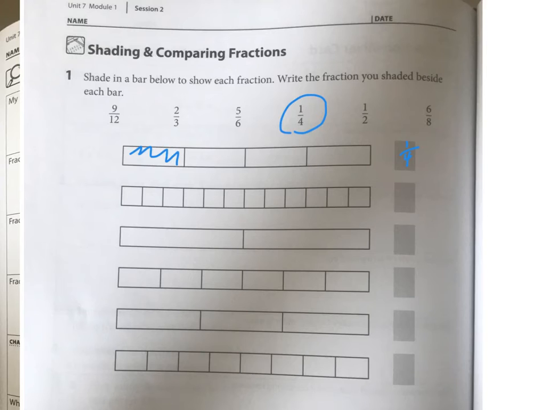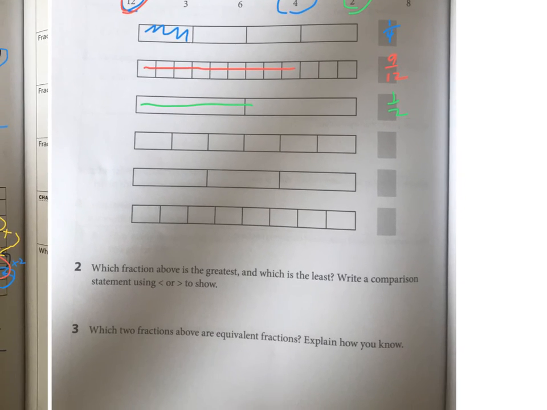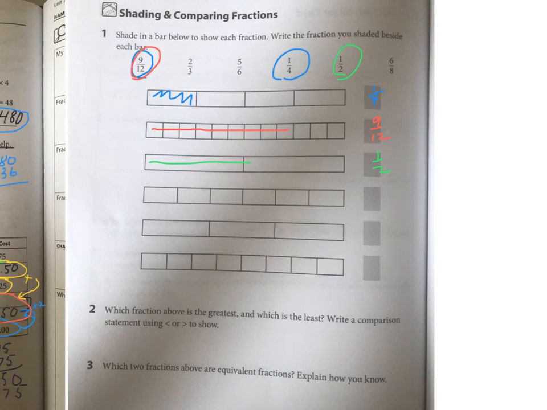What is this one in? This is, I just counted, those are 12ths, and we're going for 9 12ths. Let me do another color. So 3, 6, 9 12ths. Okay, then we have 1/2. And the rest of them you can get on your own, but then you just need to quickly compare them in the end. So which one is greatest and which one is the least? You can probably look at that and figure it out.